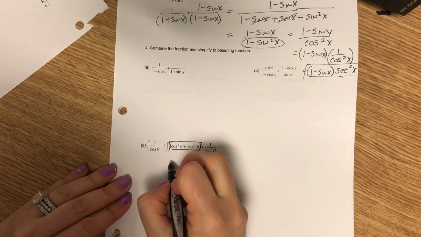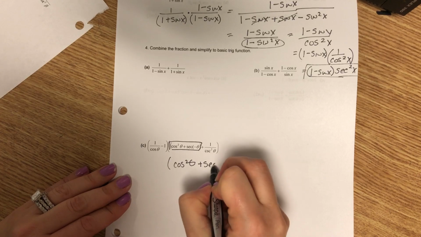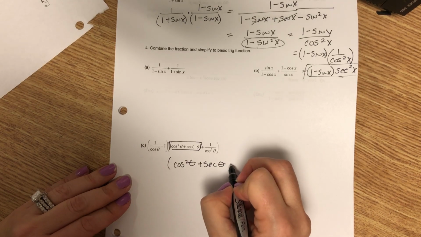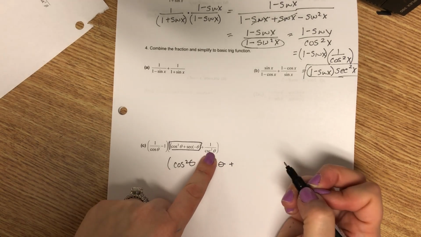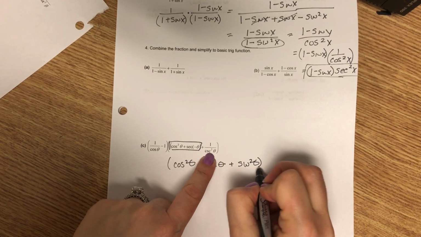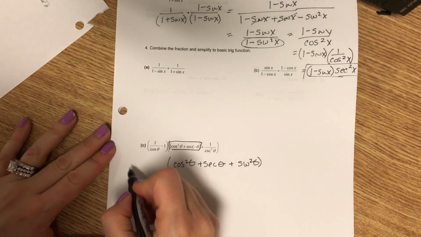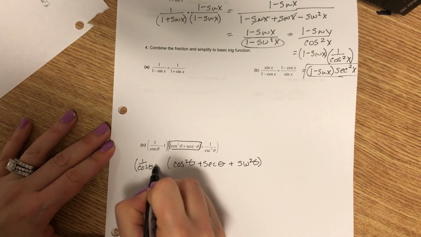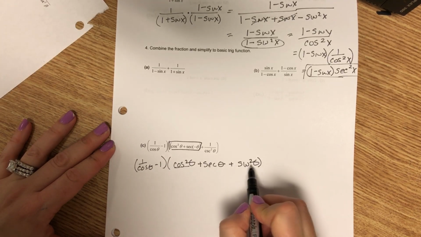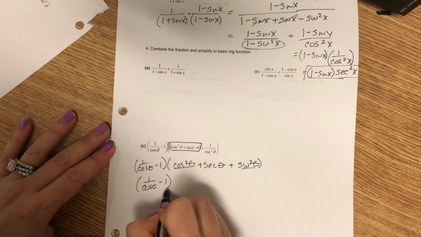So this becomes cosine squared theta plus secant theta plus, I don't like this, so the reciprocal of cosecant is sine. Oh, look what I see. That's going to be good. I'm going to leave this alone for now. So cosine squared plus sine squared is 1.